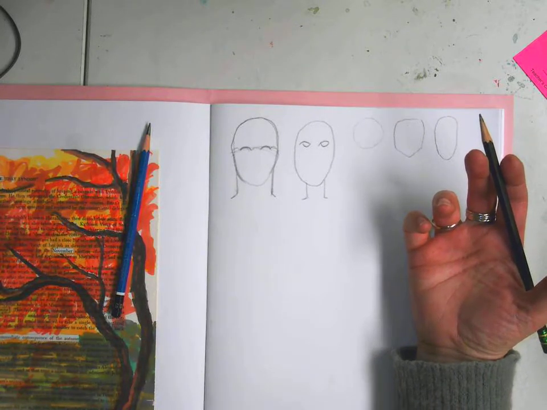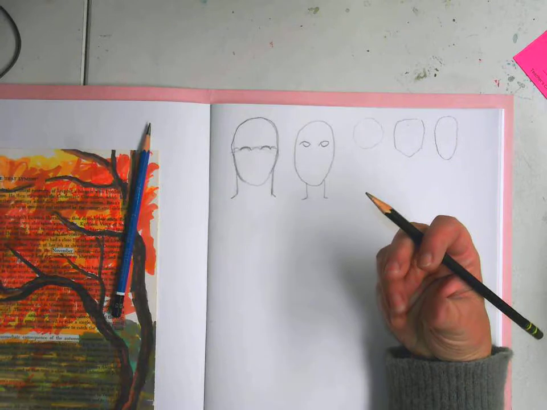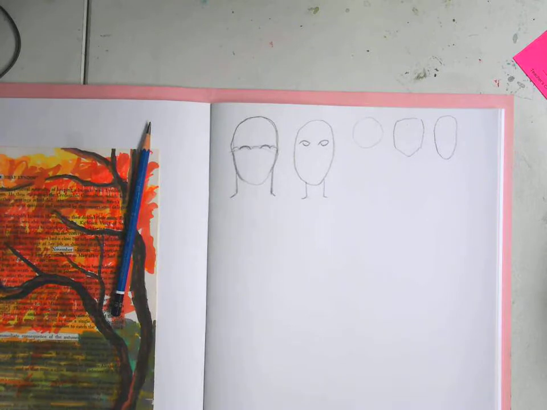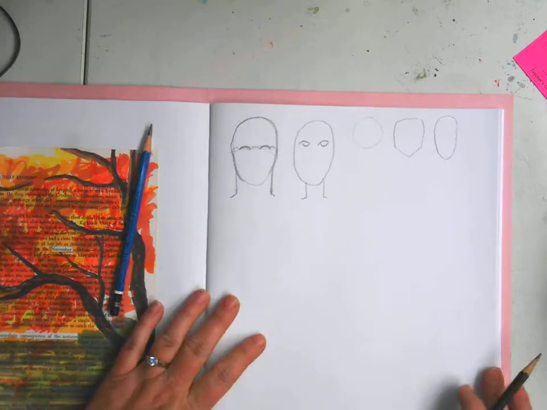Some people's eyes are a little further apart, but for the most part, you take your fingers and measure the size of your own personal eyeball and move that space right here to the middle. It's the exact same. No matter how big or small your eyes are, the space in between is equal to one of your eyes. Kooky.